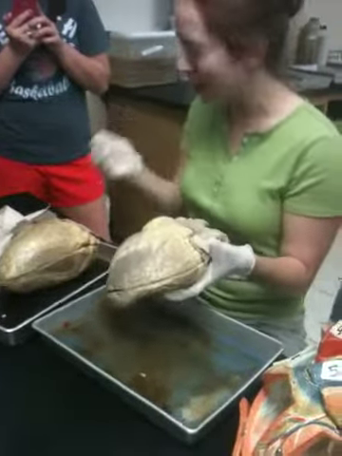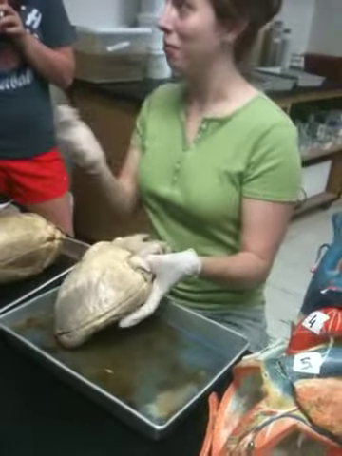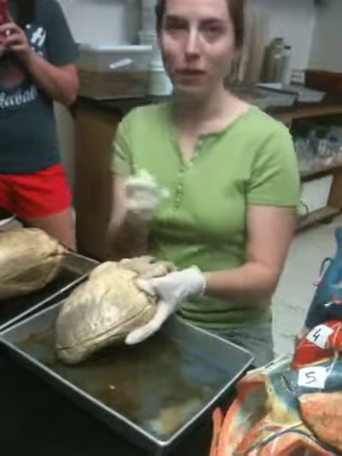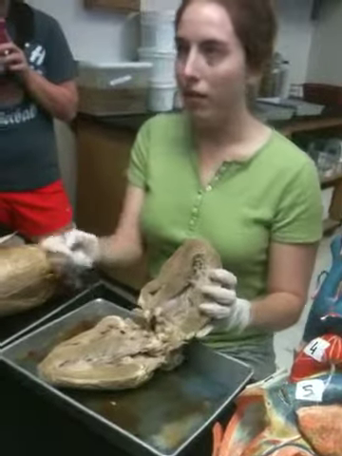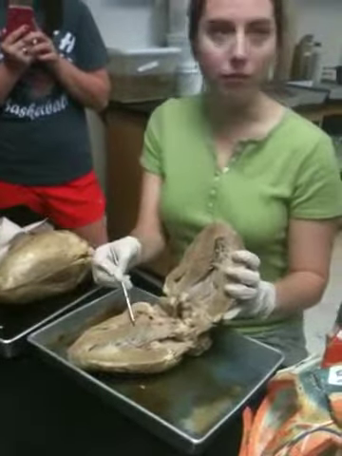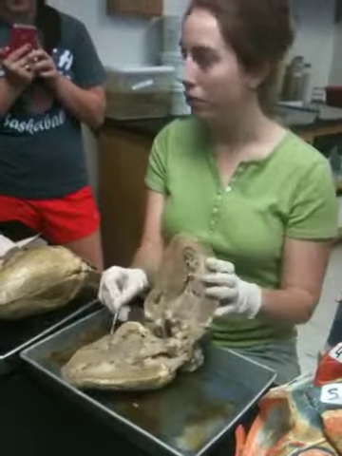Between ventricular means between the ventricles. That's mirrored on the inside of the heart here by the interventricular septum. So you have the interventricular groove and the interventricular septum.